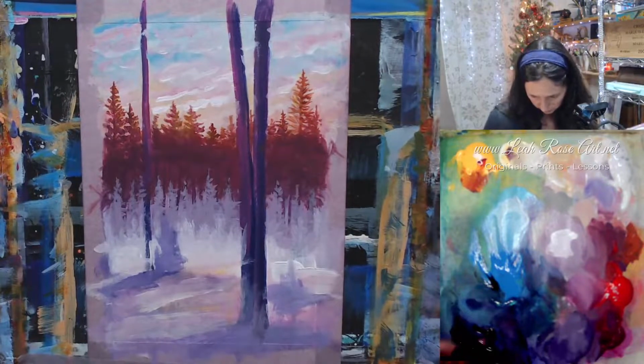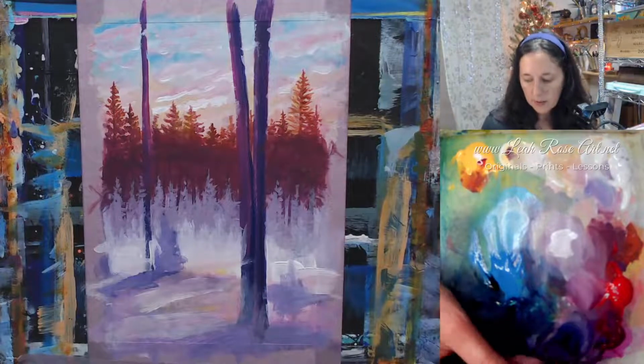A little bit of a shadow tree. Let's see, I need to make that just a touch darker.